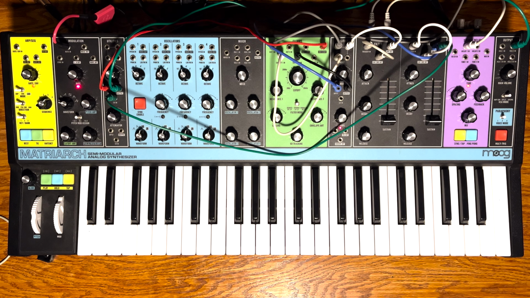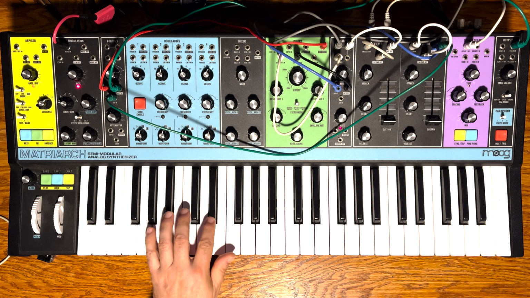Yeah, that is super cool. That's an awesome flange plugin. Okay, that does it for this patch. I'm just going to jam out for a little bit.